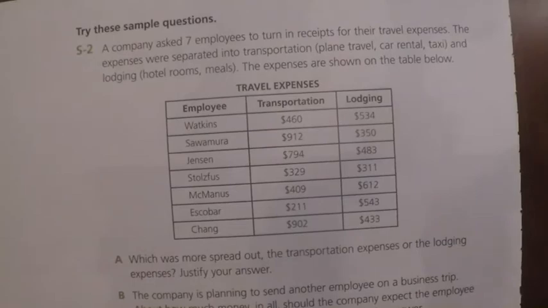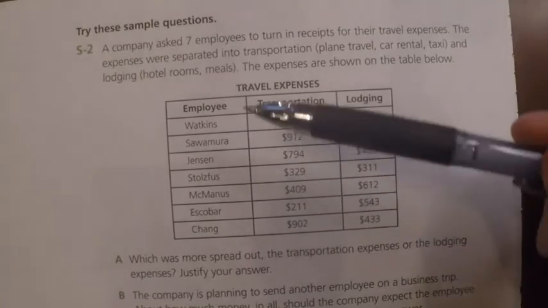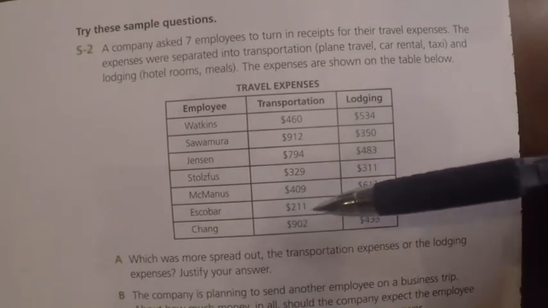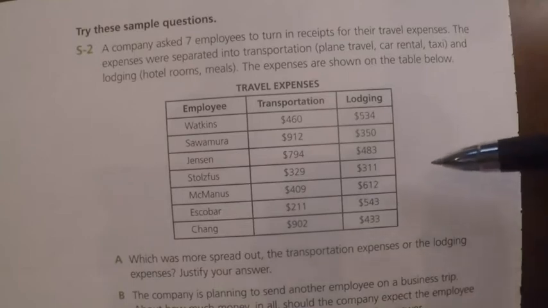It says, a company asked 7 employees to turn in receipts for their travel expenses. The expenses were separated into transportation and lodging. The expenses are shown below. So here's our list of expenses, right? So we have transportation, we have the different employees, and we have the lodging. It says, which one was more spread out, the transportation or the lodging? So here we're going to take a look at our interquartile range to find that information.